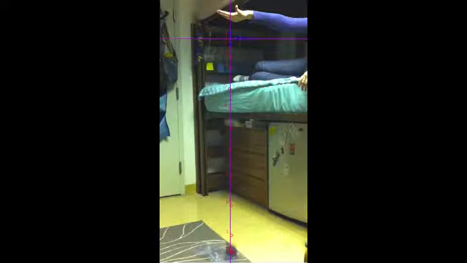To simplify the calculations, I set the origin of the axis at the ball's initial position, and since it fell straight down, I left the axis vertical and lined it up so that the only change was in the y direction.